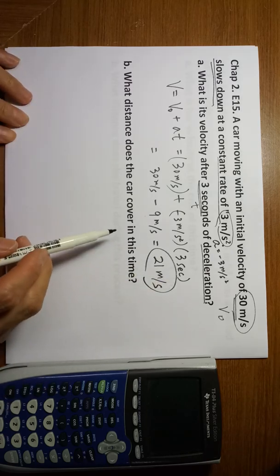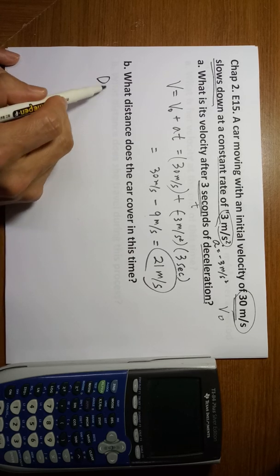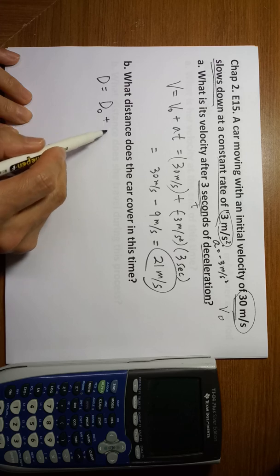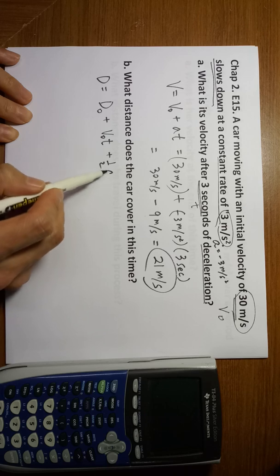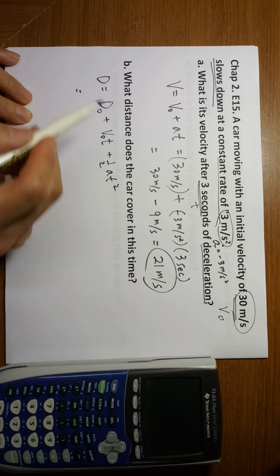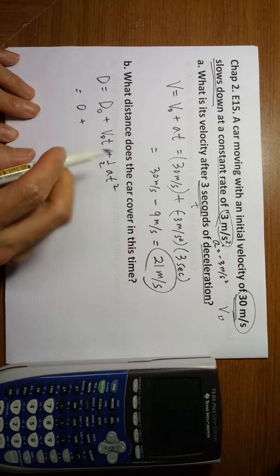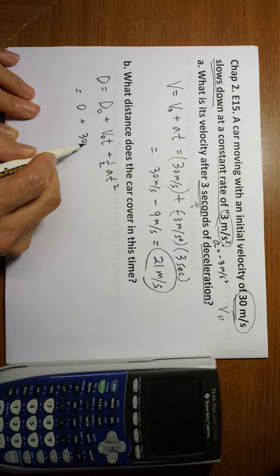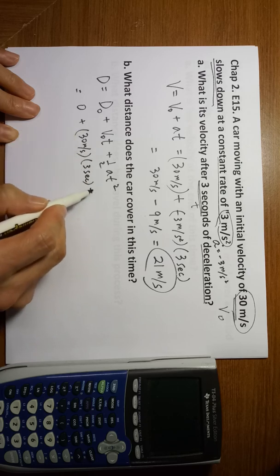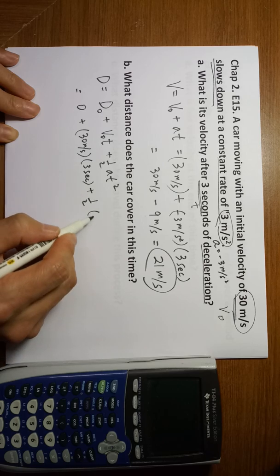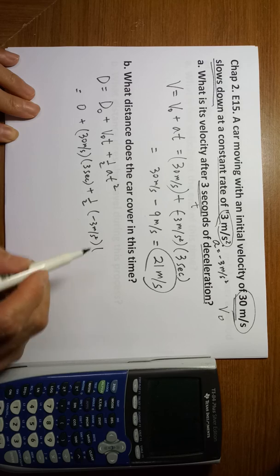What is the distance covered in this time? Then your distance is also the same: d naught plus v naught t plus half a t squared. Then d naught is 0, v naught equals 30 meters per second, and the time is 3 seconds, plus half times negative 3 meter per second square times how long? 3 seconds.